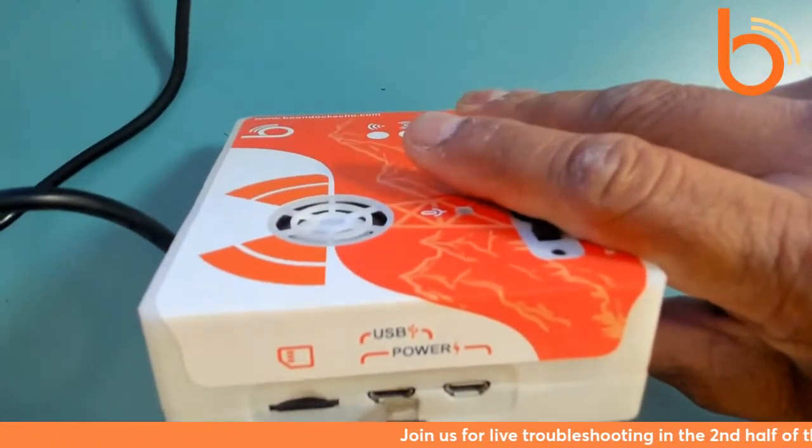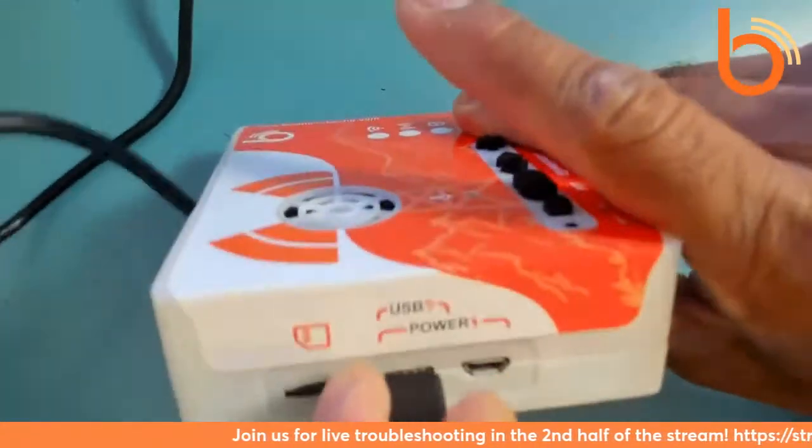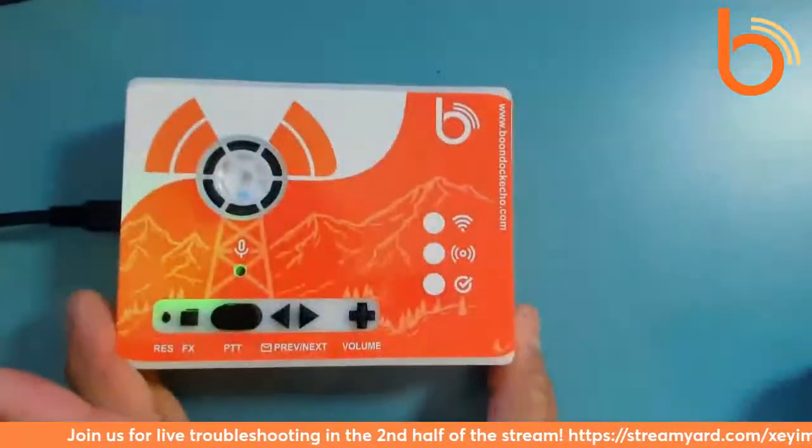Right now, I just want to plug it in. It gives me USB and power. So I powered it up.